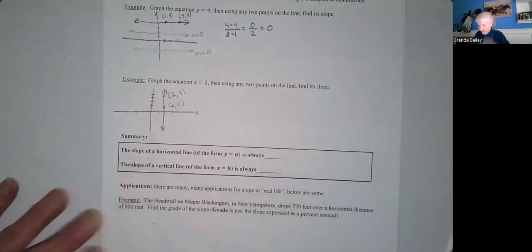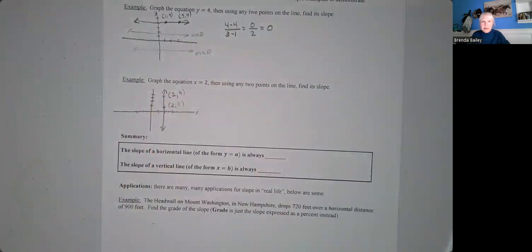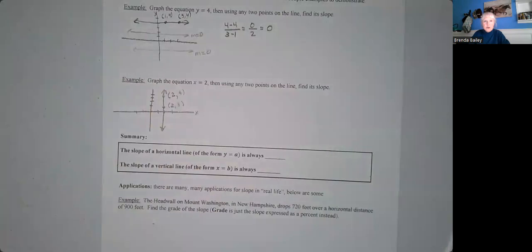This is the point 2, 0. And let's pick one up here. We'll say that's the point... Oh, yeah, that's not 2, 0. Sorry, that's 2, 1. And this is the point 2, 4, we'll say. 1, 2, 3, 4. All right. So again, I just picked any 2 points on that line, and my 1 is not real clear. Sorry about that. That's the point 2, 1, and 2, 4.